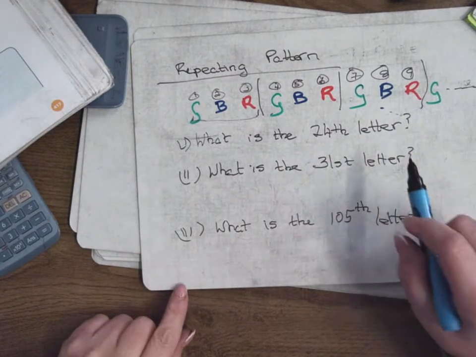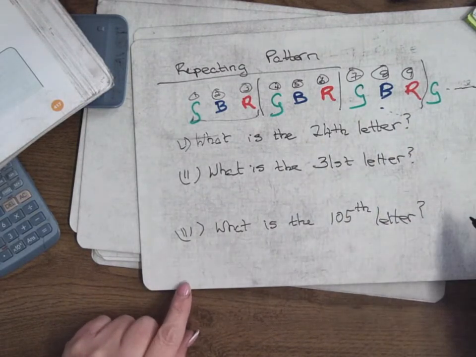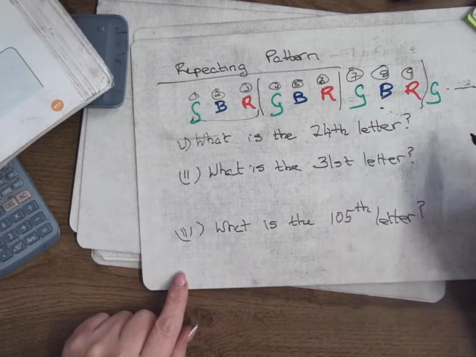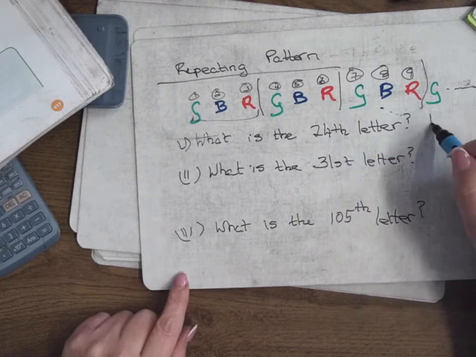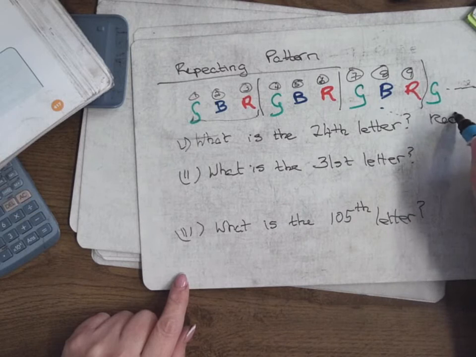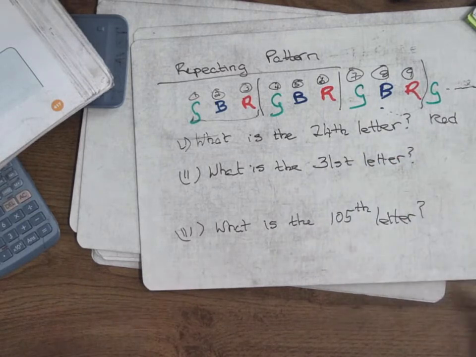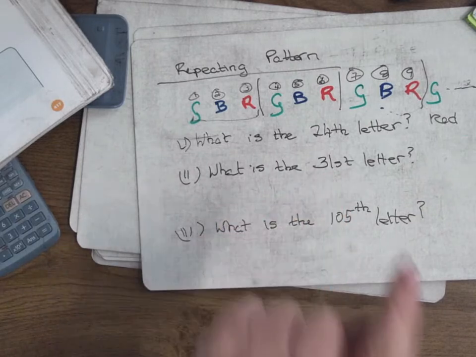So is 24 a multiple of 3? Yes, so that means what colour is the 24th letter? Red. It's red, isn't it? Because 3 goes into 24 evenly, doesn't it? Okay, is that right? Okay, 31.